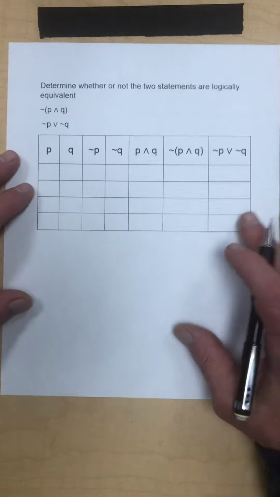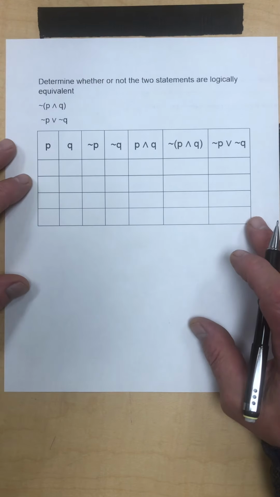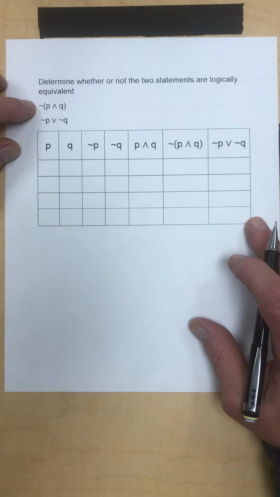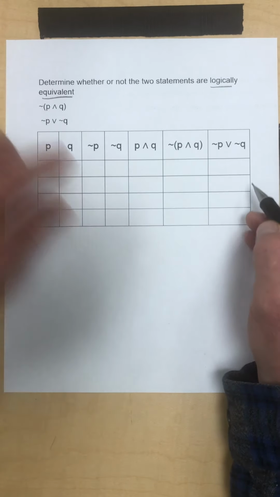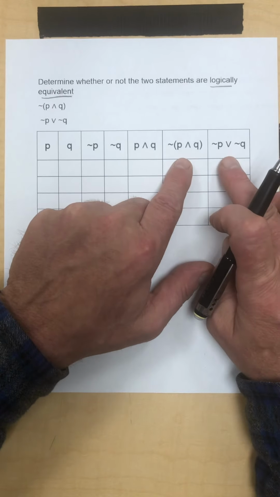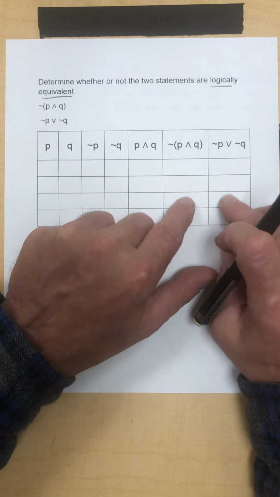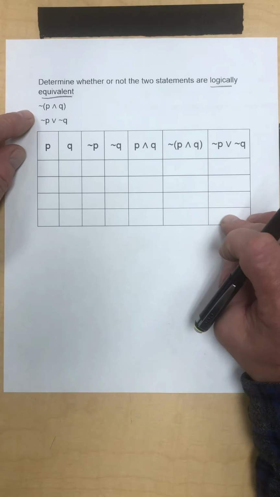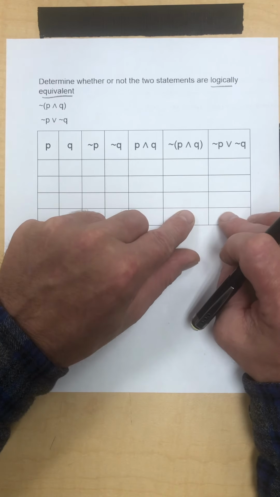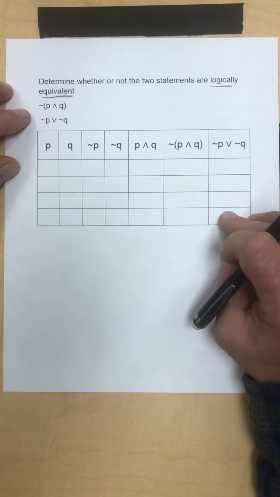All right, so let's see. This one's a little bit different than the last one we've been doing. It wants me to figure out whether or not these two statements are logically equivalent. So I have to compare these two at the end. That's why I have a column for each one. If these columns are the same, then they are definitely logically equivalent. If these columns are different, then they're not logically equivalent.